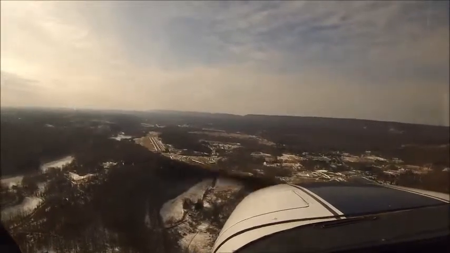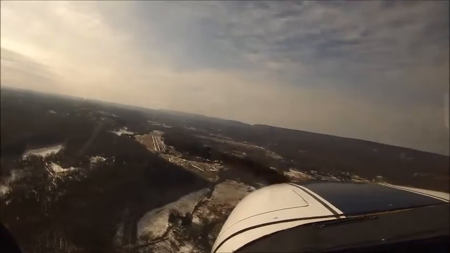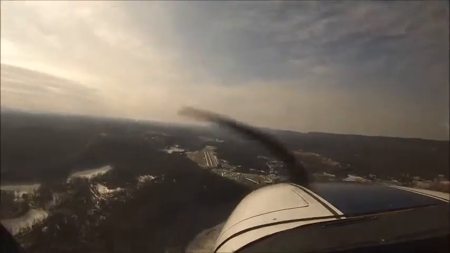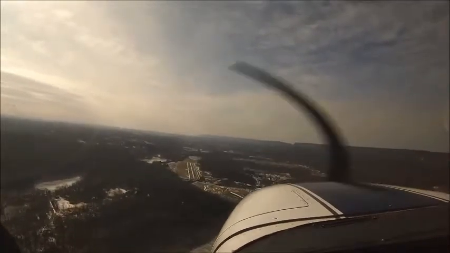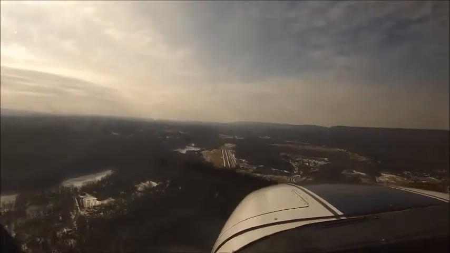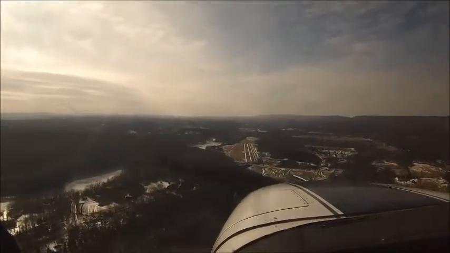Now you can start making some decisions. Well, I'm at pattern altitude, I'm on final, and I'm not too far from the runway. Is it time for flaps? I think so. Let's do it. Watch the pitch as you deploy flaps. Right. Let that nose balloon. You'll get real slow real quick.